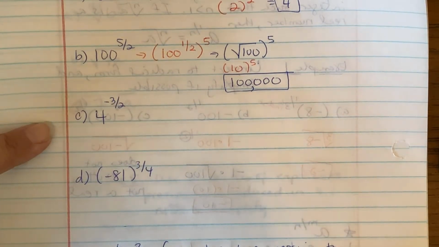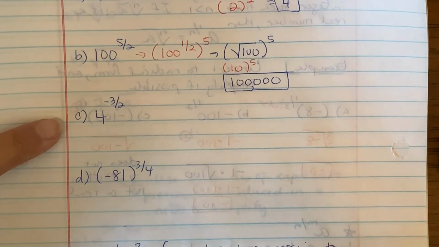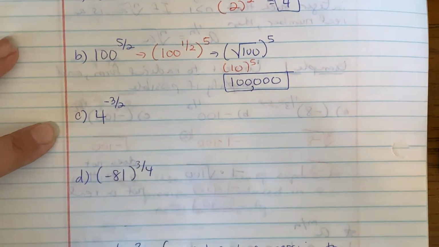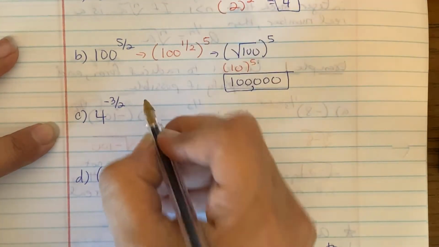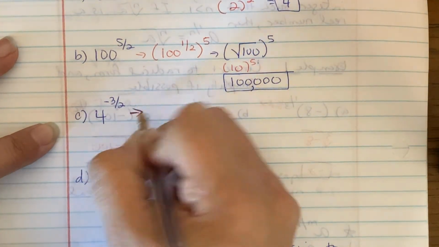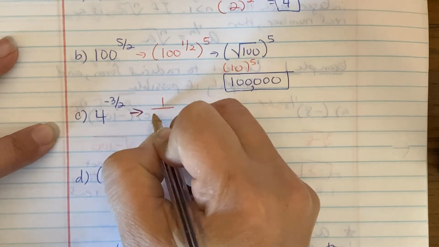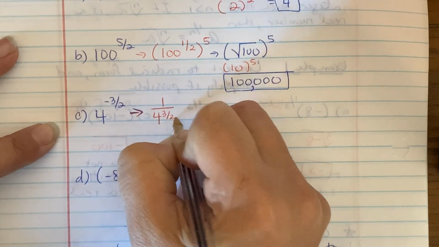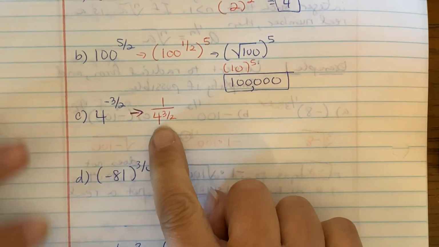On C, it says 4 to the -3/2 power. First thing I notice, it's a negative exponent. First thing I need to do is write it as a positive. So we're applying the rules from Unit 4 by writing it as 1 over 4 to the 3/2, so the exponent becomes positive.